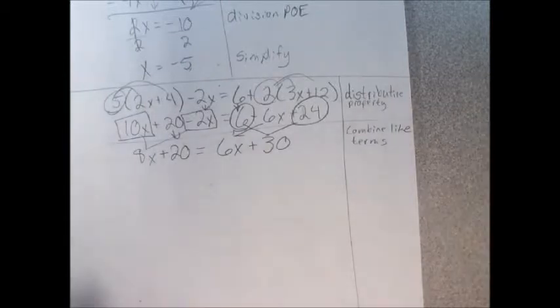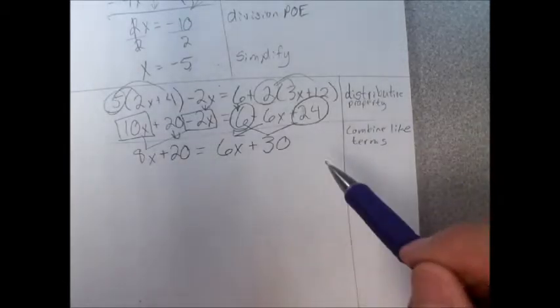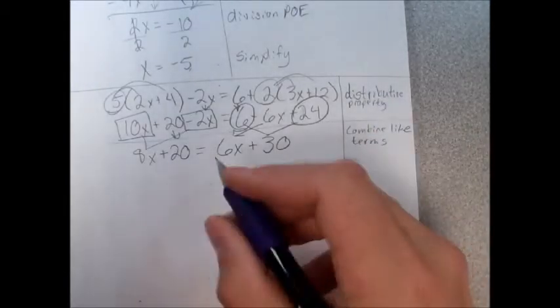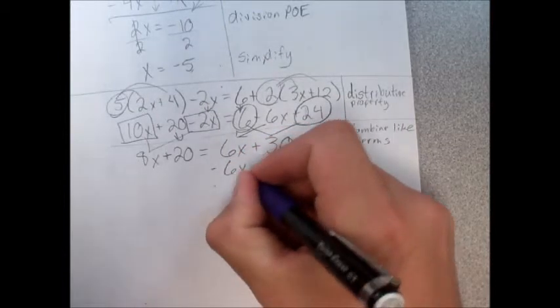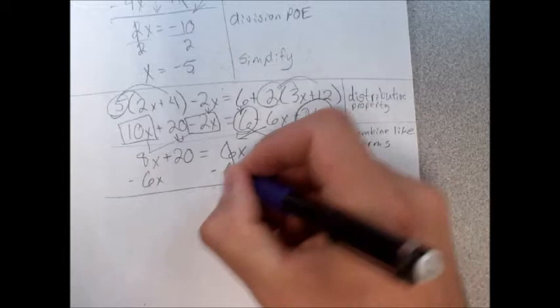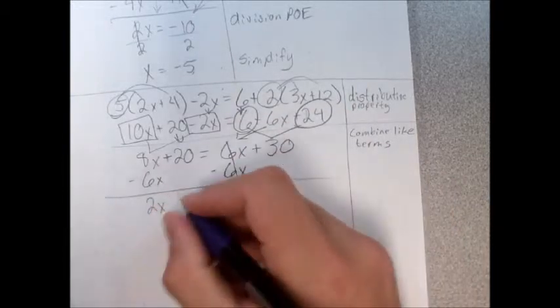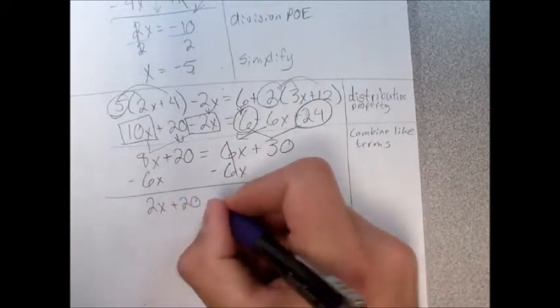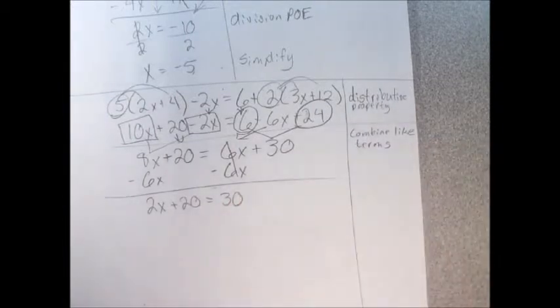Next, I need to get all of my variables on one side and all my numbers on the other. So which one of my variables do I want to move? 6x, right? So I'd want to move my 6x. Why am I moving my 6x, Maddie? To get it on the, I don't know? That was a good answer. Well, you're giving me the right answer, but I need a justification as to why.